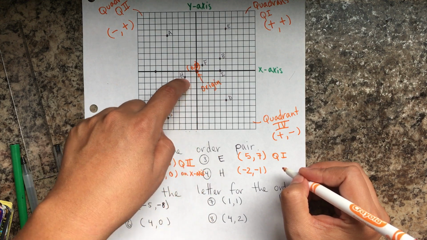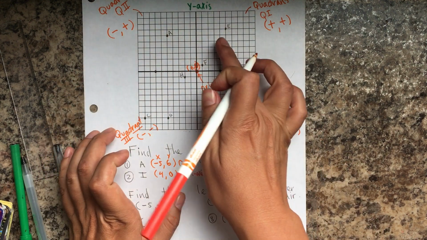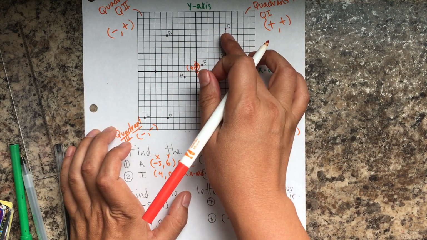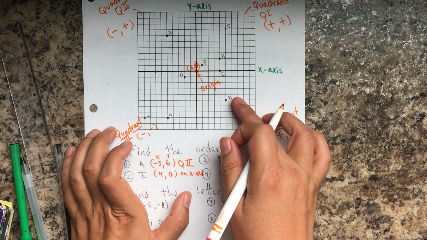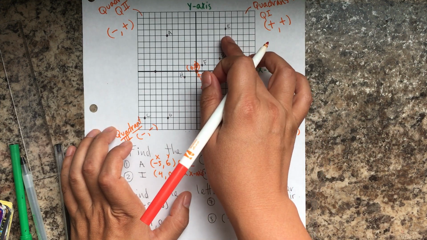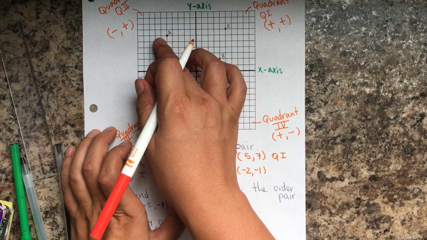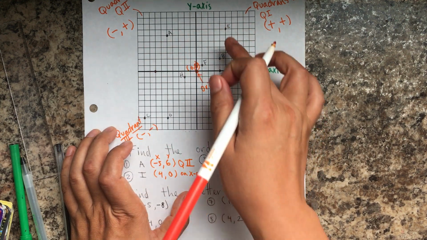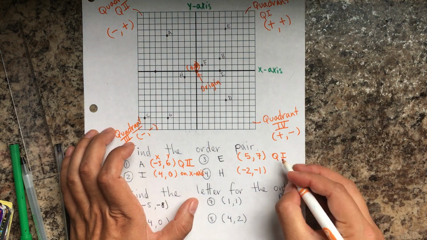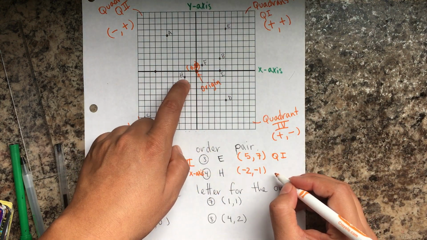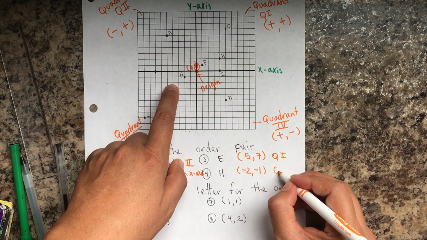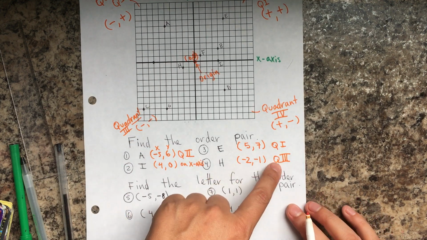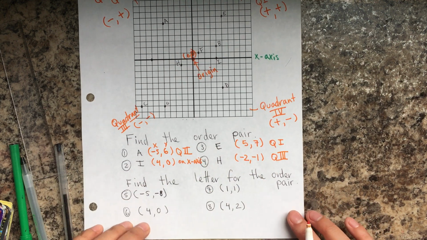Letter H is in quadrant 1, 2, 3. Remember, it's like 1, 2, 3, 4, so it's like a letter C. You start here and then you go around for the order. Es como la letra C. Cuadrante 1, cuadrante 2, cuadrante 3, cuadrante 4. ¿Ok? Empezamos aquí, terminamos acá. So, sorry, letter H is quadrant 3. Again, Roman numerals, números romanos.